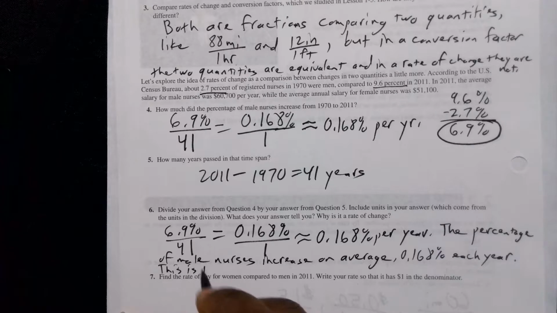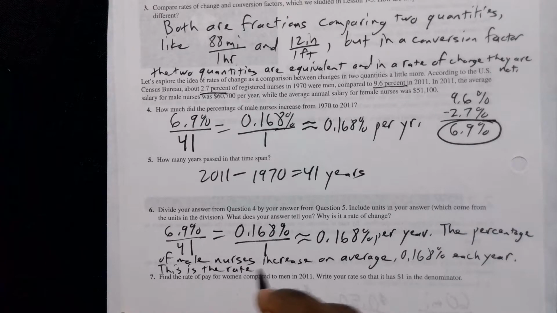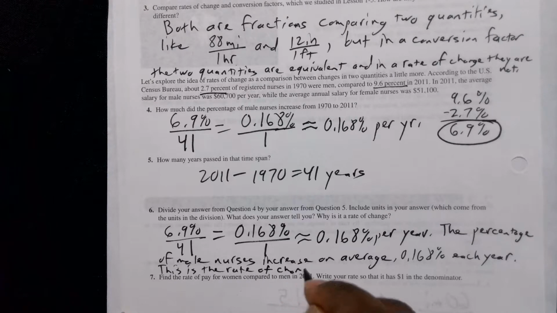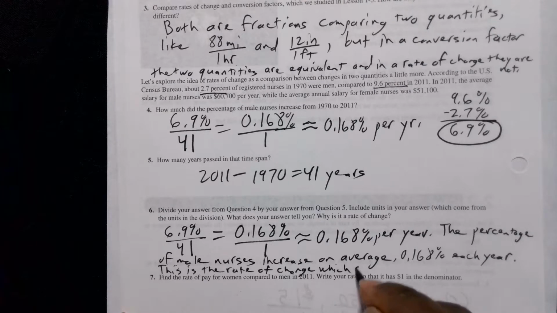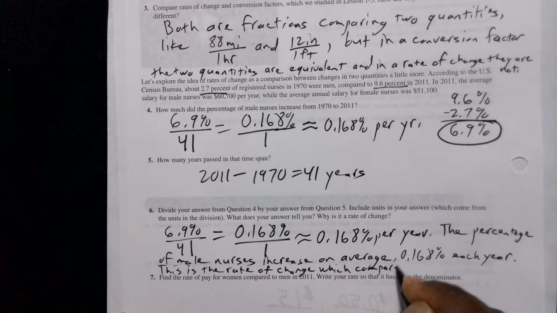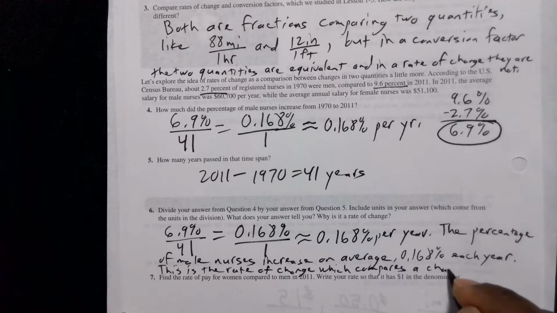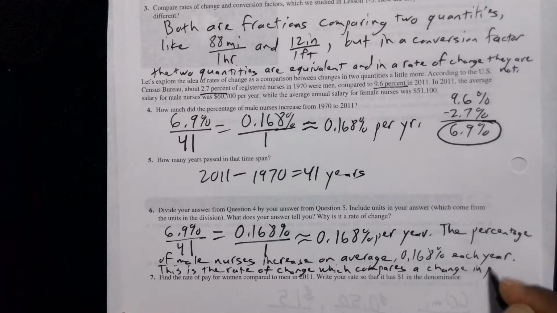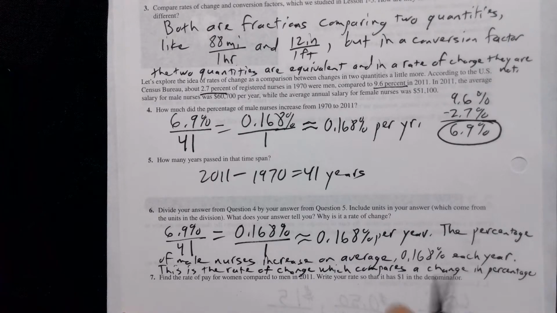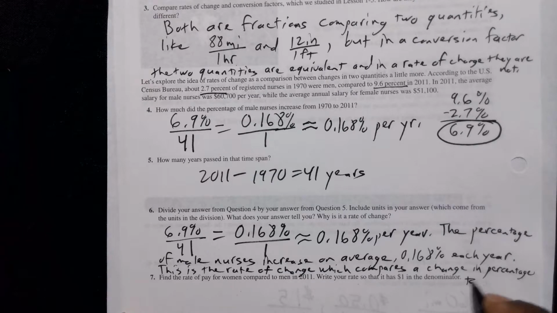This is the rate of change, which compares a change in percentage to a change in time.